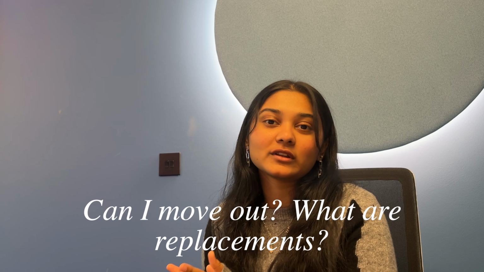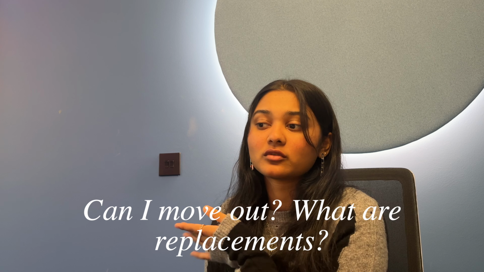And if you're bored of living in a student accommodation, maybe you can move out after 6 months. You just have to find a replacement, and maybe you can move in with your new friends if you didn't have friends before coming to London. Maybe you have met them in uni, or at student events, anywhere, and you know that, oh, we can move in together, this person is nice. You can do that. You just have to find a replacement.